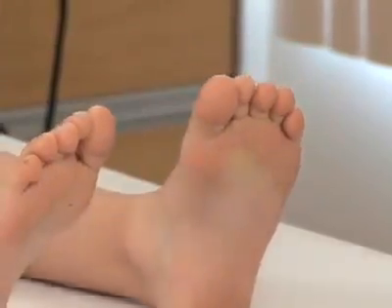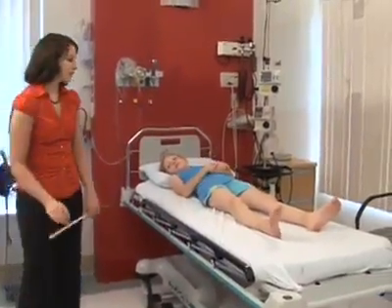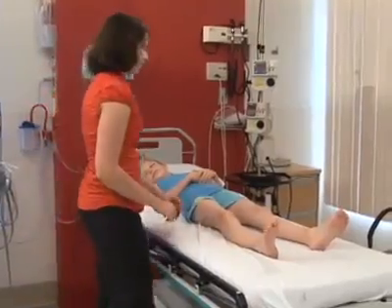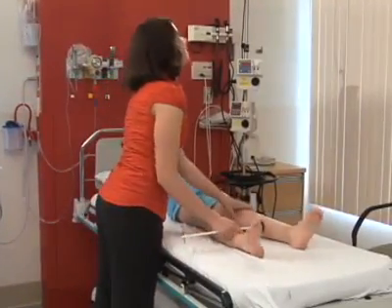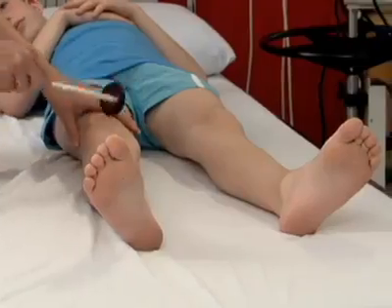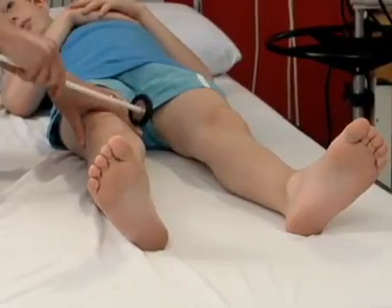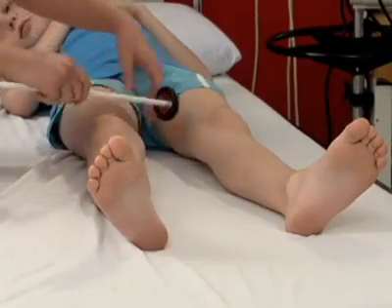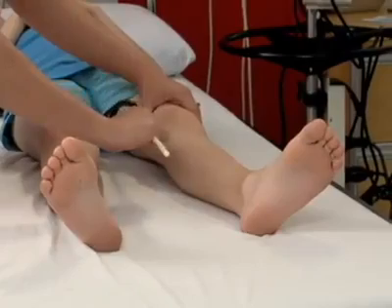When there is an upper motor neuron lesion, an abnormal reflex occurs where the great toe extends and the other toes fan out. Legs nice and loose. This is known as an extensor plantar response, or Babinski sign. Finally, test for crossed adduction.